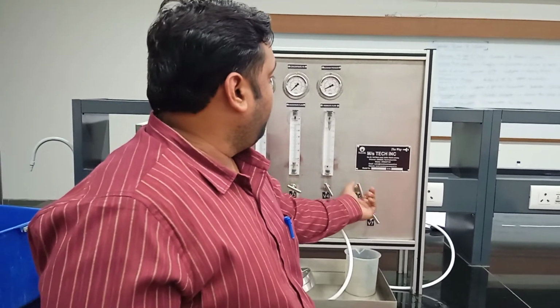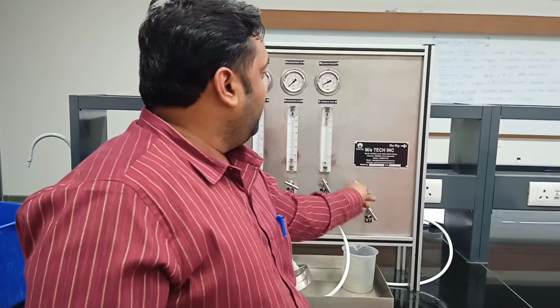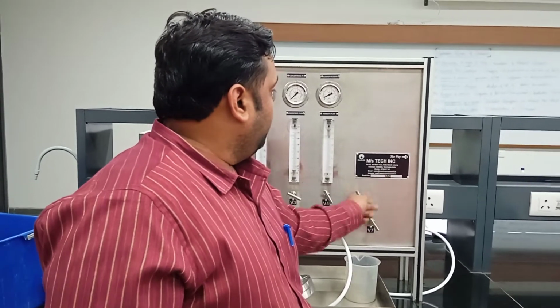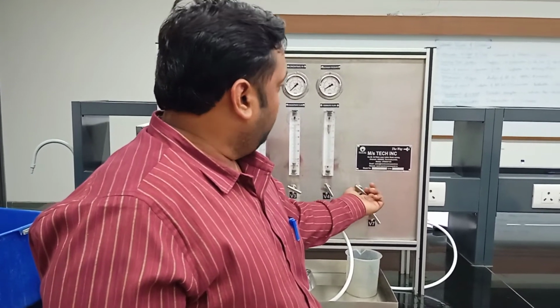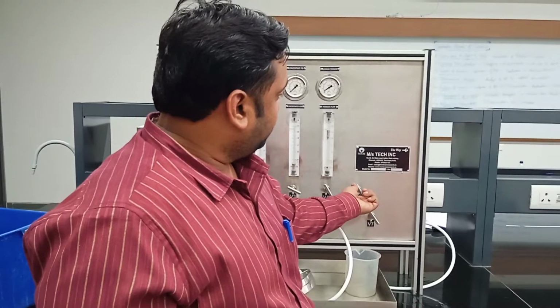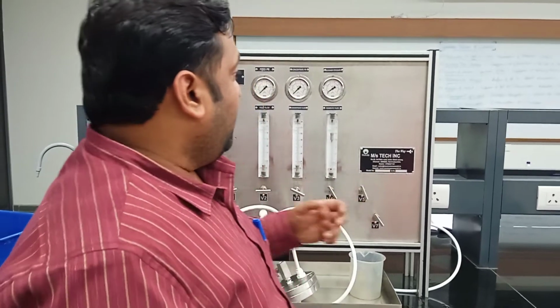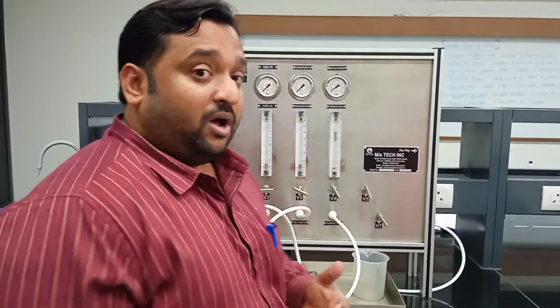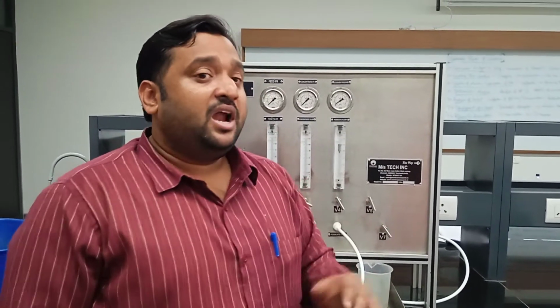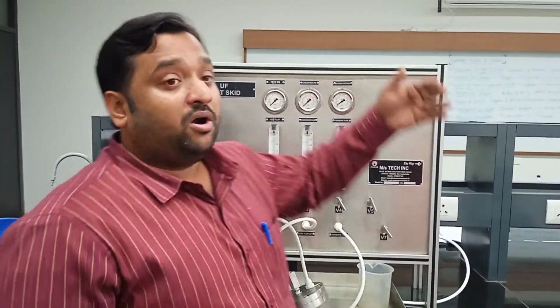Let us say I want to do the backwashing mode at 100 liters per hour. So I will try to close this valve. You can see the rotameter is coming down. Now it is set at 100 liters per hour. Now I have to decide what pressure to use for the backwashing. Never go beyond 1 kg per centimeter square during the backwashing mode. That will rupture your membrane if the proper support is not there inside.